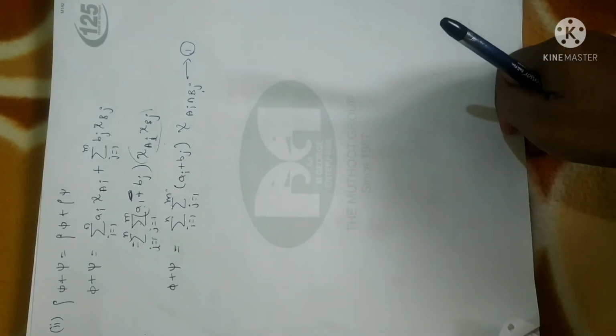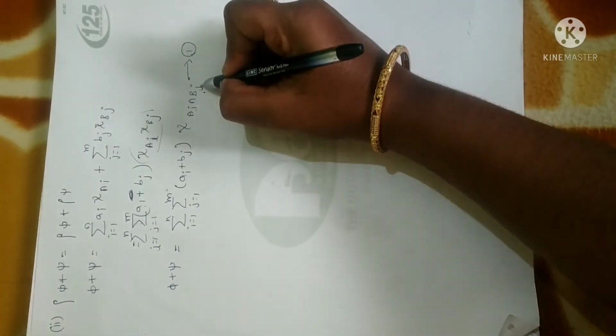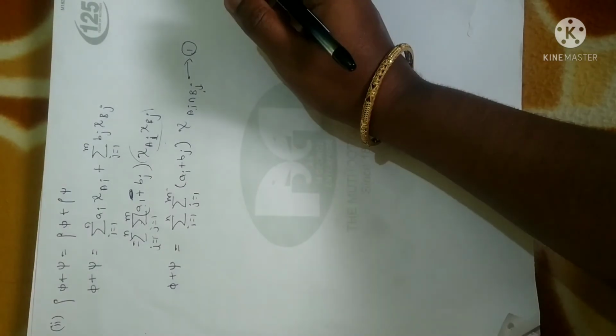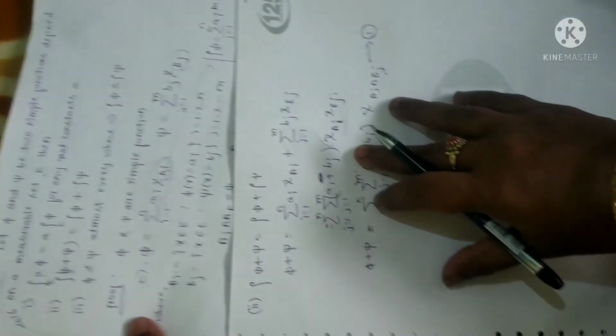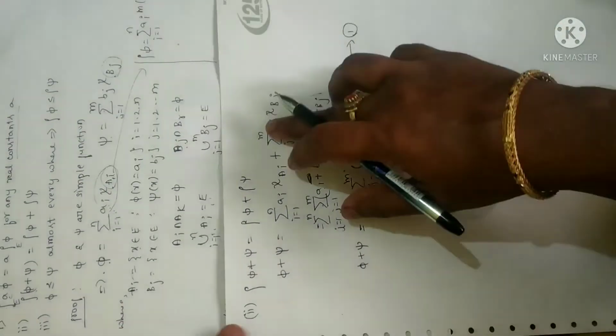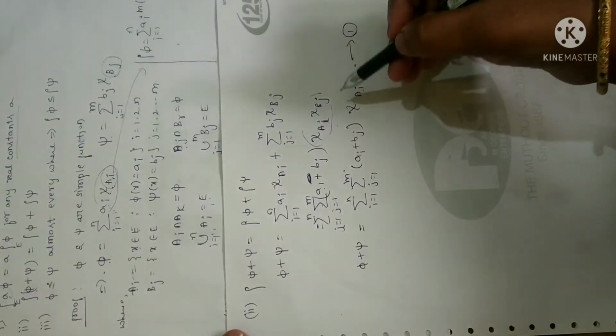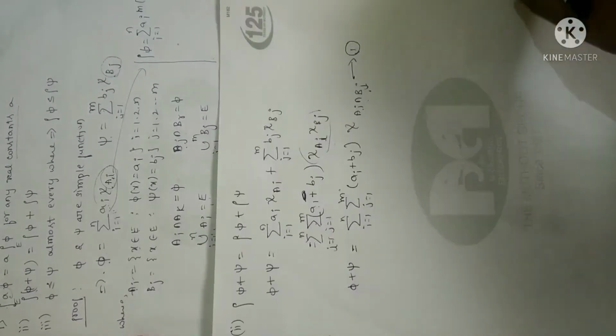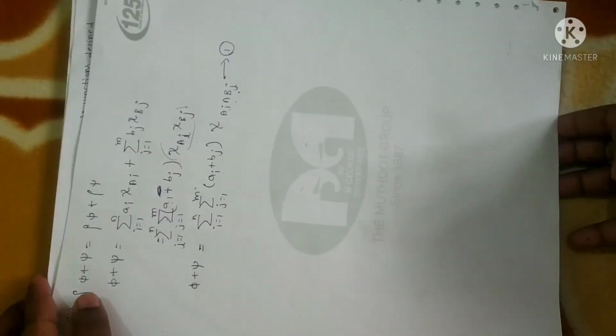Let me take this as equation 1. Why? Because the set ai intersection bj is a finite collection of mutually disjoint sets. That is what I took at the beginning: the ai's are disjoint and the bj's are also disjoint. Disjoint means there is no common element, so I can take the intersection of both in order to cover the elements of the set. Clear? So let me take that as equation 1.